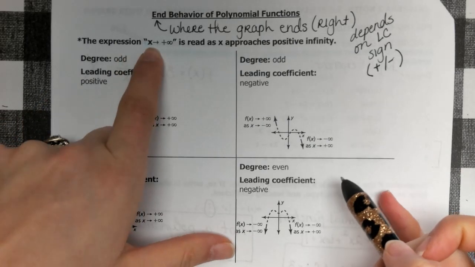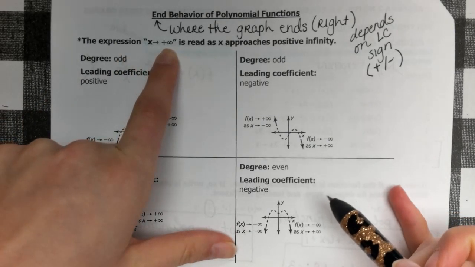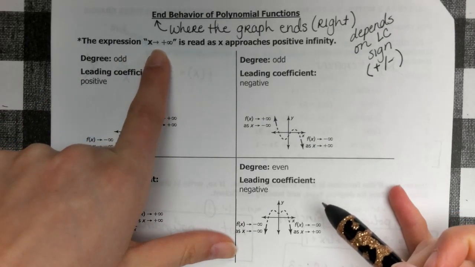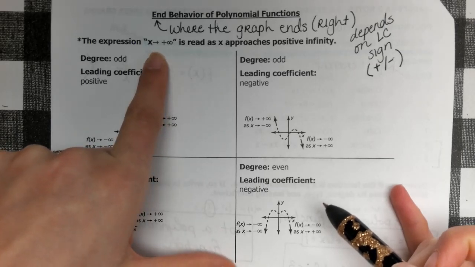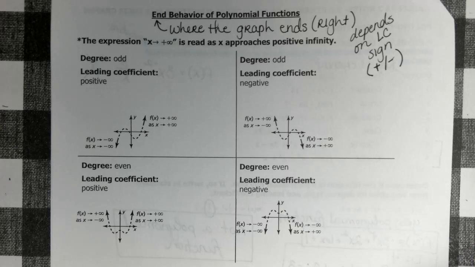So, the expression x with an arrow with a positive infinity is read as x approaches positive infinity. So what we're going to be looking at is left side versus right side of your graph. The end behavior is telling you where the function is approaching as x approaches negative infinity and as x approaches positive infinity.